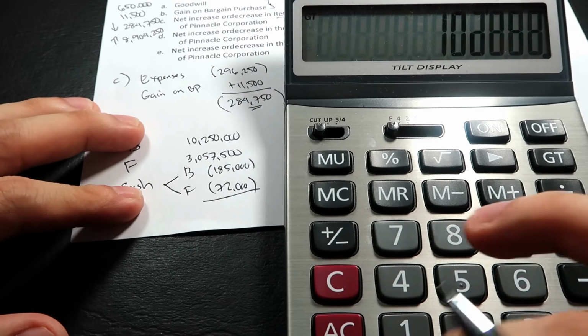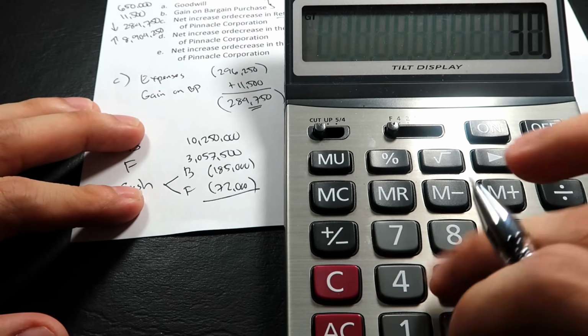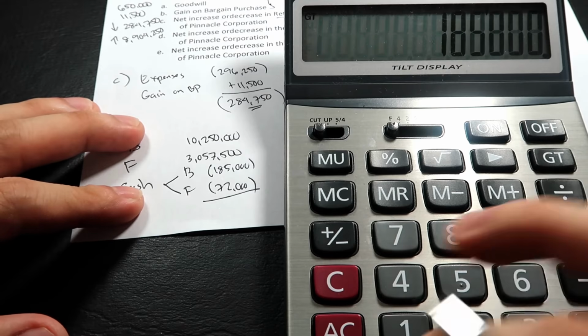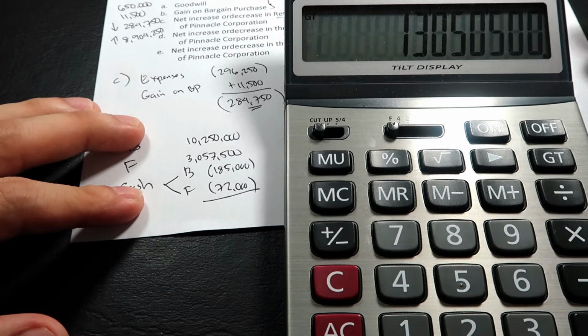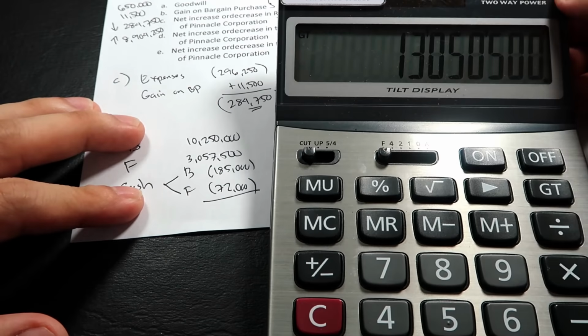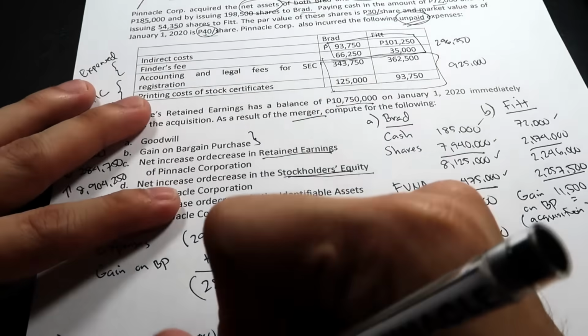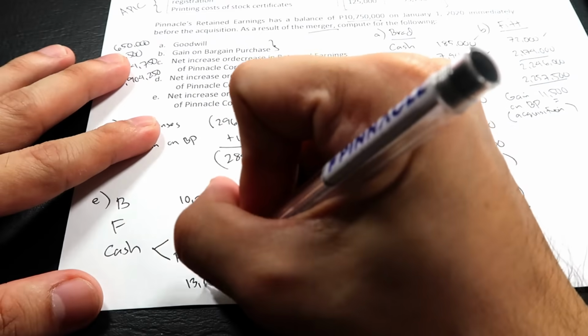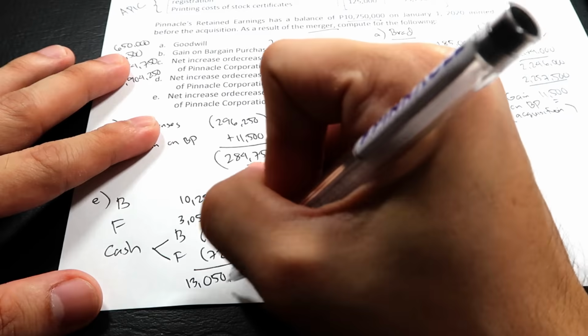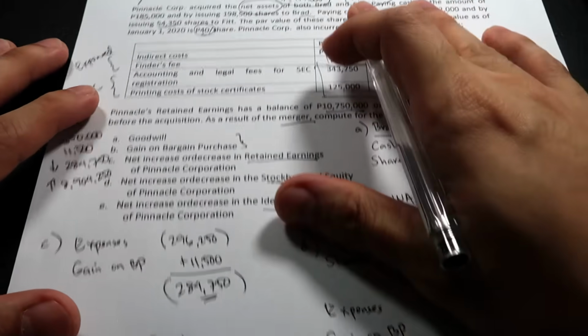Alright? So, we compute 10,250,000 plus 3,057,500 minus 185,000 minus 72,000. You get 13,050,500. Alright? 13,050,500. Okay. Sir, bakit di mo sinama yung goodwill?